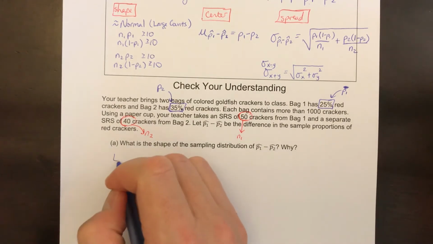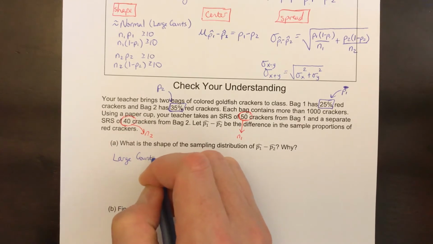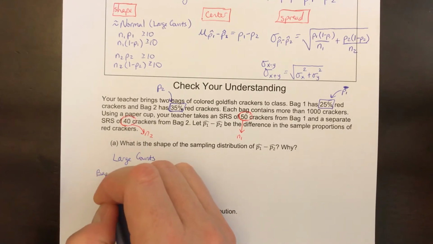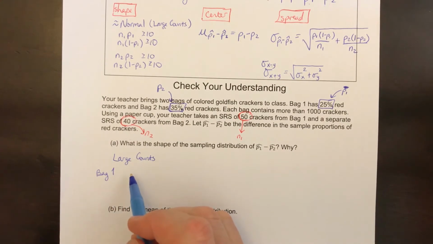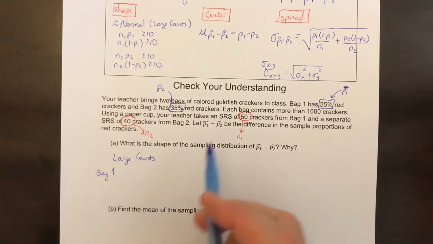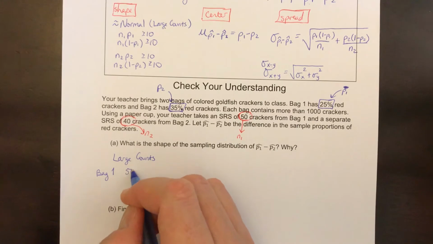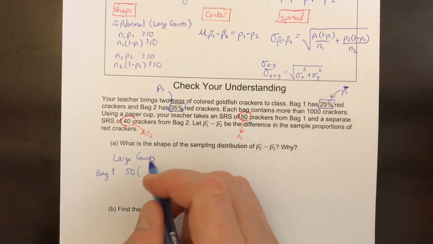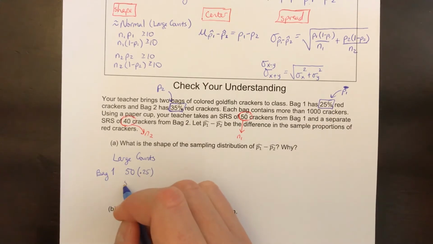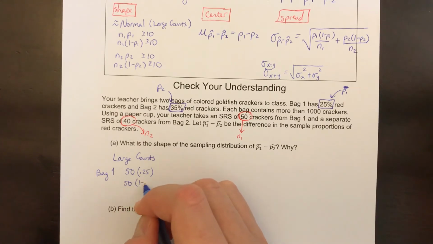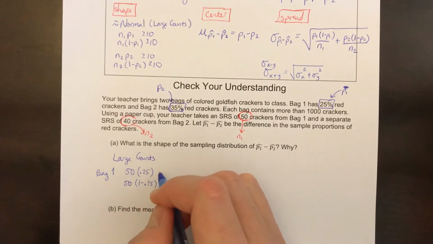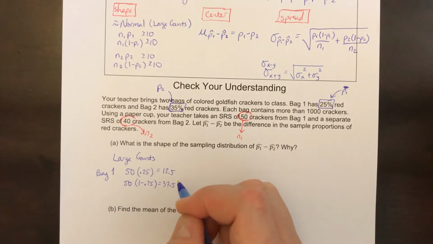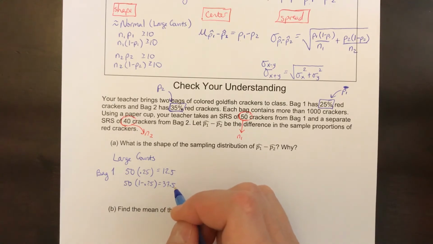Well, we're going to test this with the large counts. So if we take bag 1, we need to do n times p. So n sub 1, that was 50, times p sub 1. Now they say that the first bag, the proportion is 25%, so that's 0.25. And then 50 times 1 minus 0.25. And if we calculate this out, we get 12.5 here, and we get 37.5 there. Those are both greater than or equal to 10, so that's good.